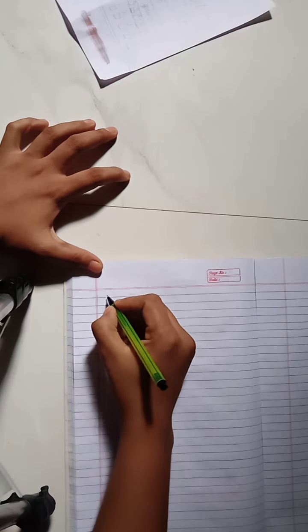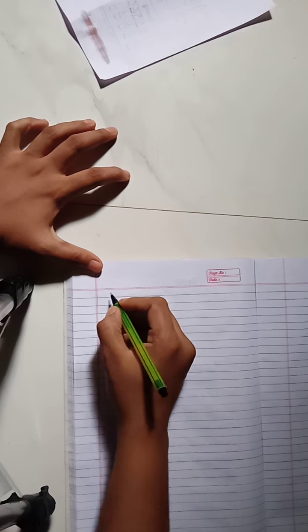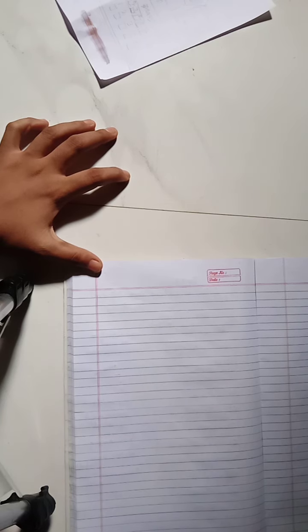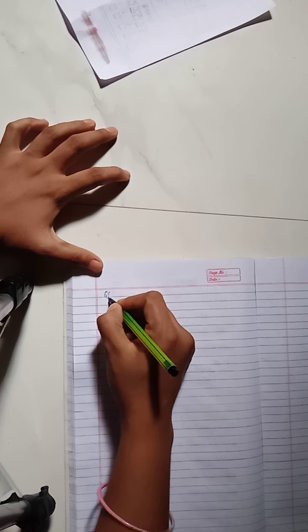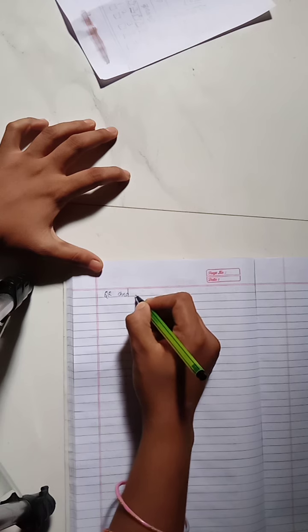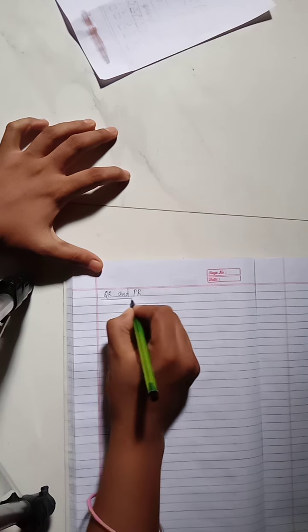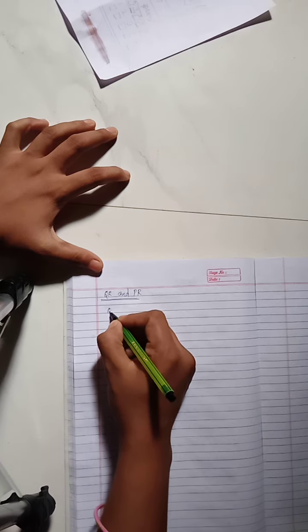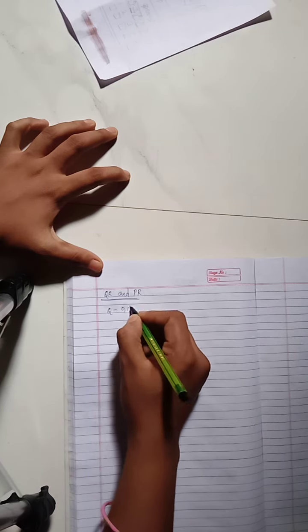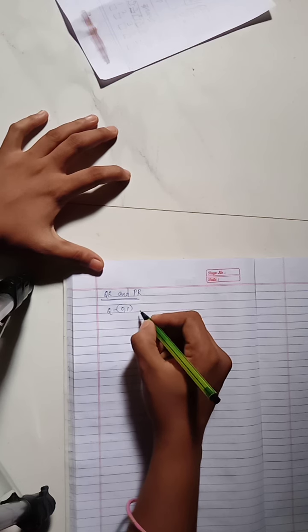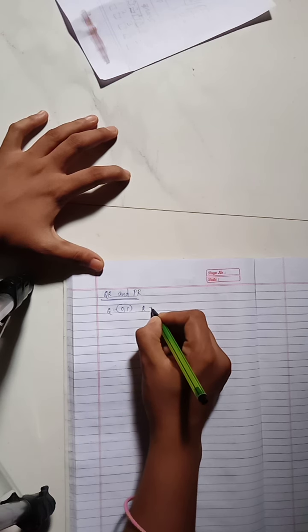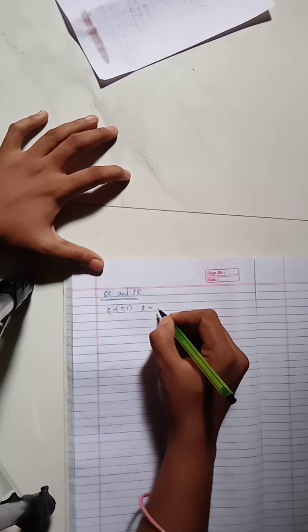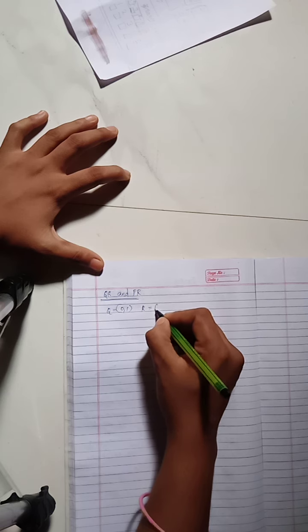And now we need to find the distances QR and PR. Q is (0, 1), given in the problem itself, and R is (x, 6).